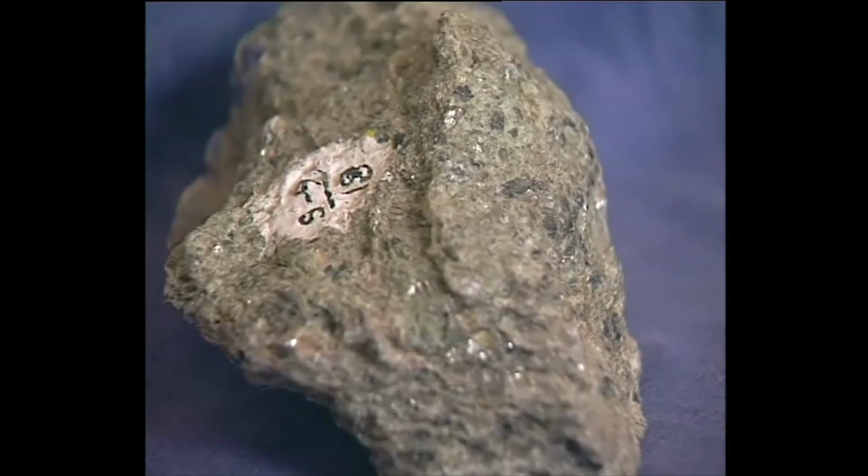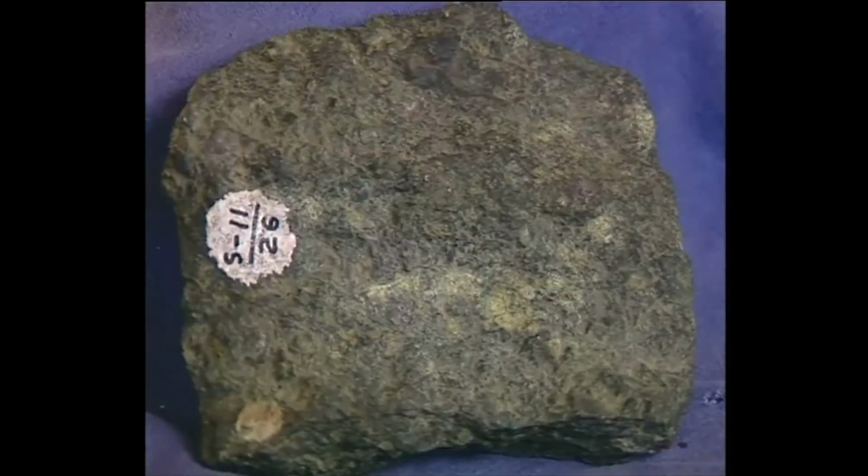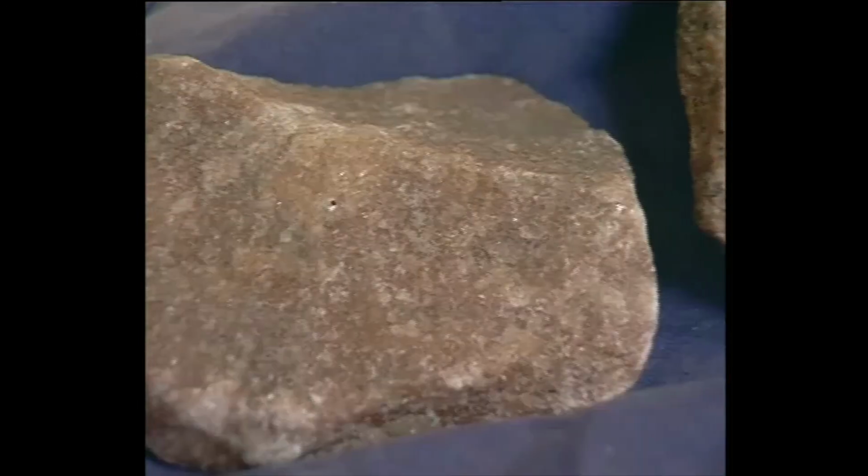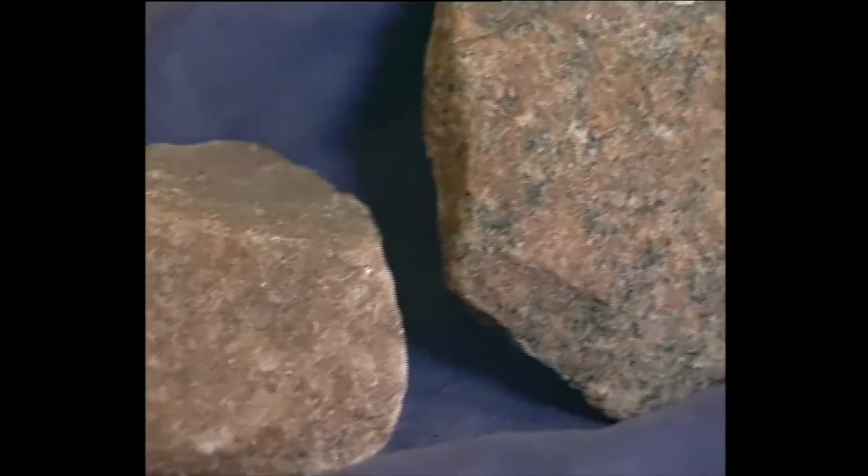We can see structural as well as mineralogical change in pelitic rocks, basic rocks, or even ultrabasic rocks. In basic rocks, we can see how low pressure phases as well as high pressure phases are formed.